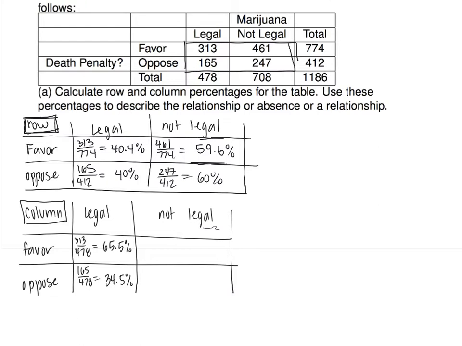And what about the not legal people? Well, 461 out of 708 of them, which is about 65.1%, favor the death penalty. And 247 out of 708, which is about 34.9%, oppose the death penalty.